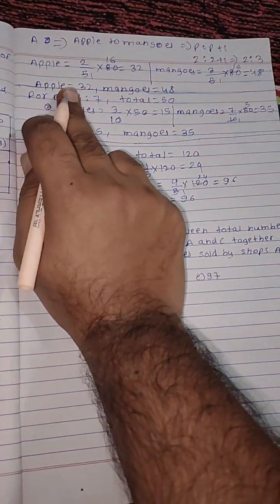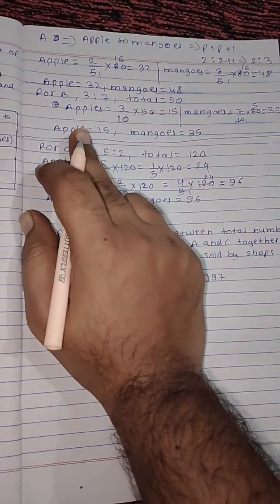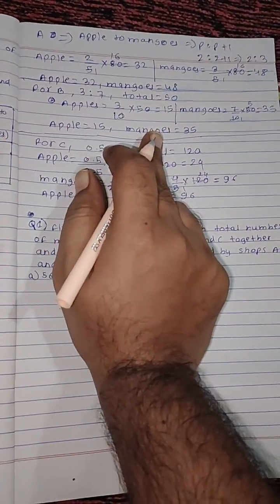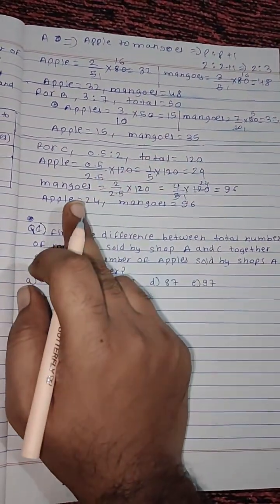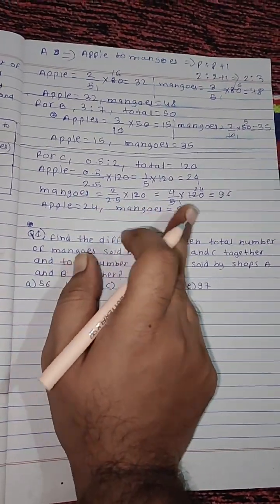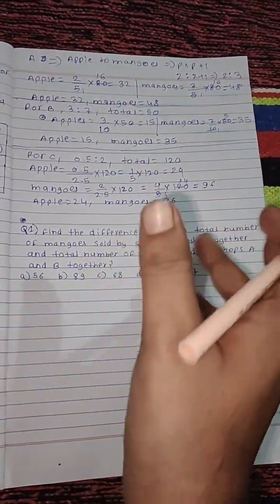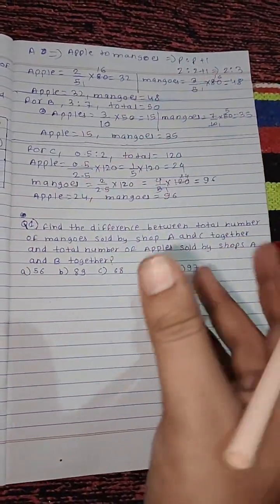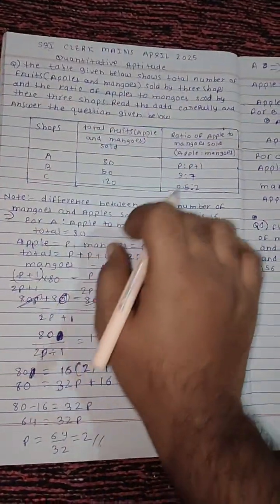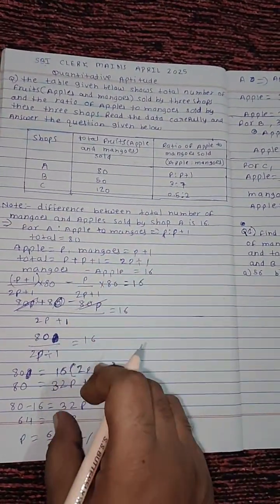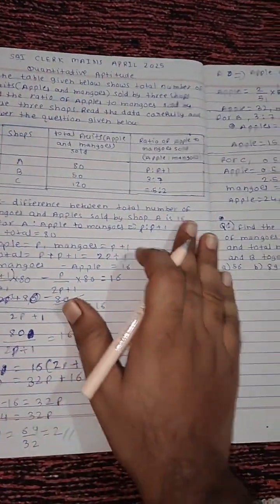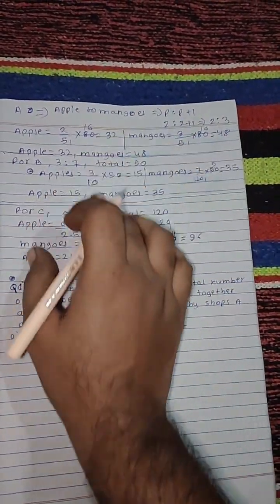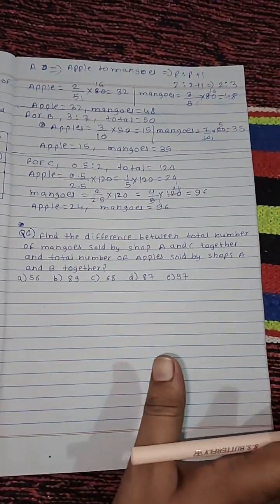So this is the case. For A, apple is 32, mangoes is 48, and for B, apple is 15, mangoes is 35, and for C, apple is 24 and mangoes is 96. So based upon these values, we need to solve the question. From the given question, we have written down some things, calculated the values, and concluded this. So based upon this, we need to solve the question.